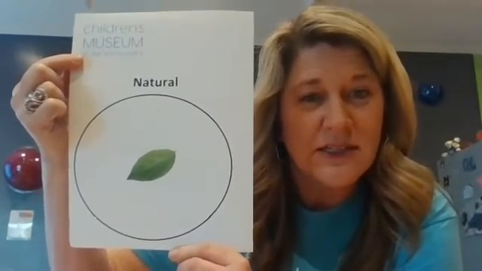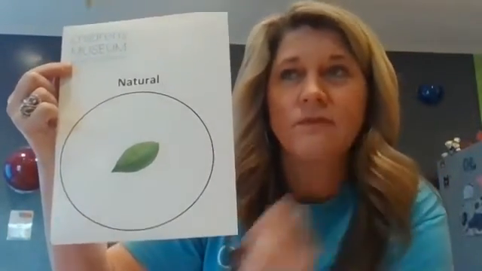Can we think of some other things? Maybe plants, flowers, shells, twigs, trees, rocks. Can you think of any? Some other things you can think of. All right. Think of things that occur naturally or that we see happen in nature.